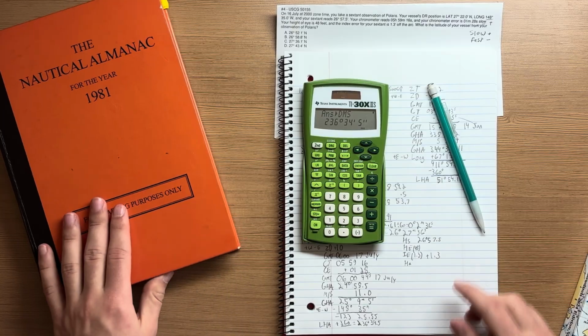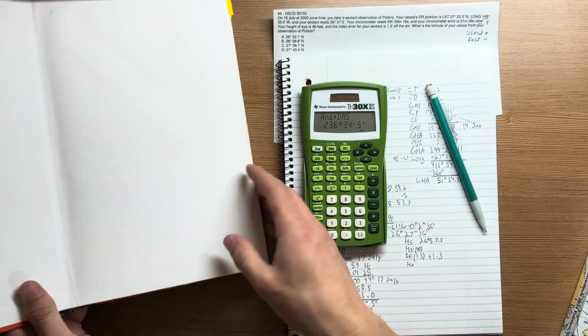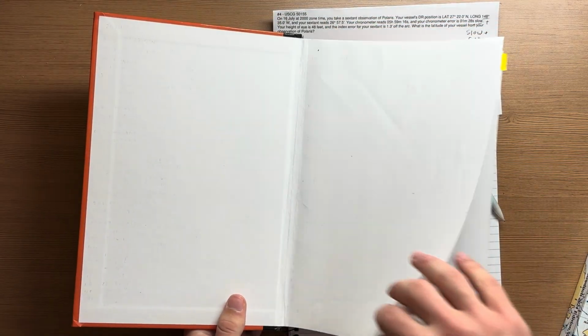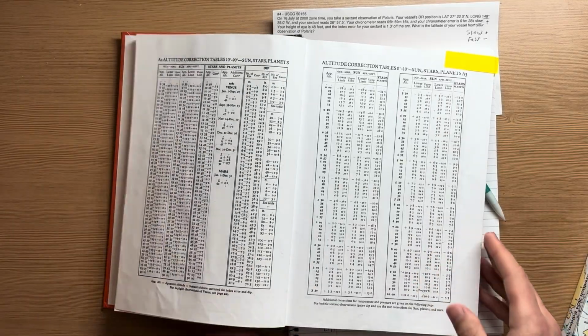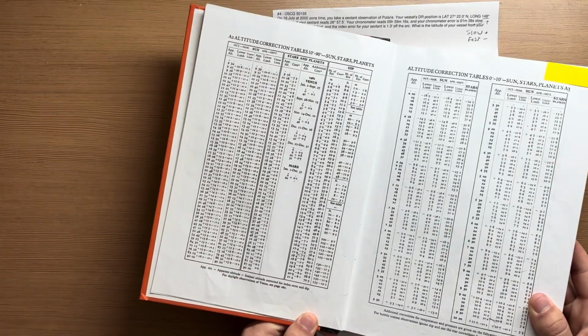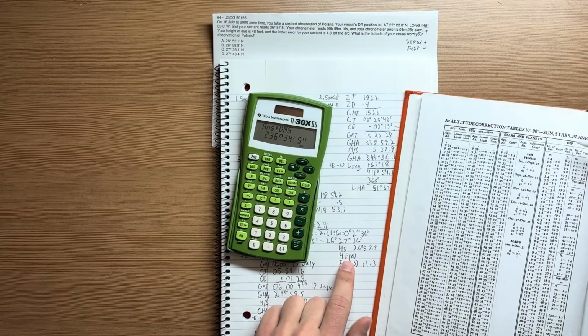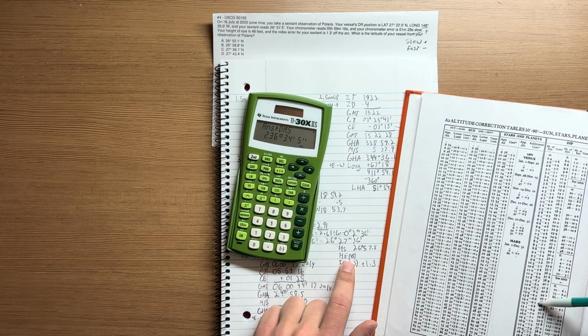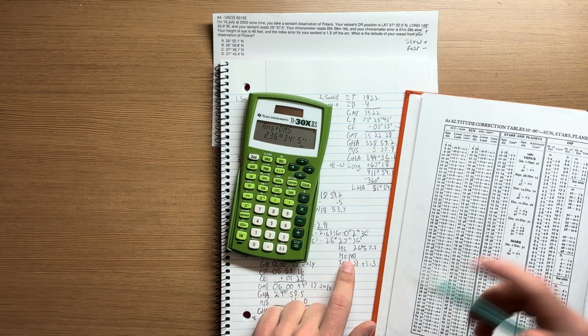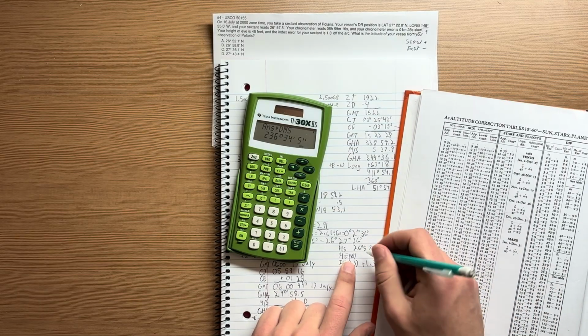Okay. So we go to our nautical almanac, and we go to the first page, which is going to be the sun, stars, and planets. Looking at our height of eye, we're going to go to the dip. Height of eye is 48, so it's right in between here. So it's going to be minus 6.7.